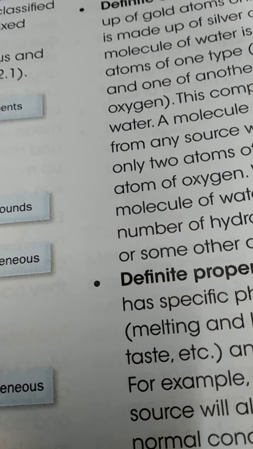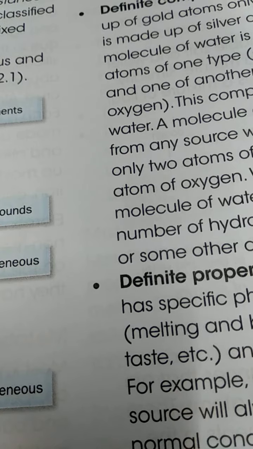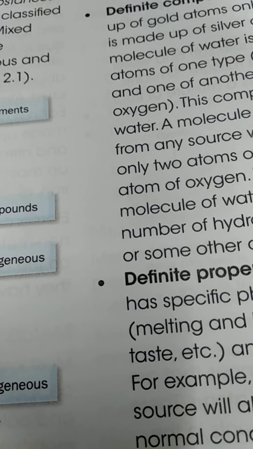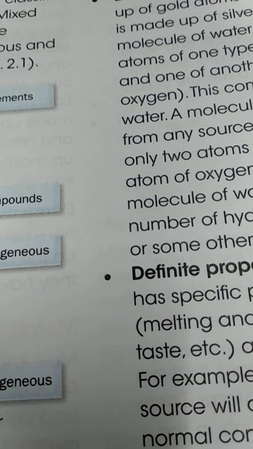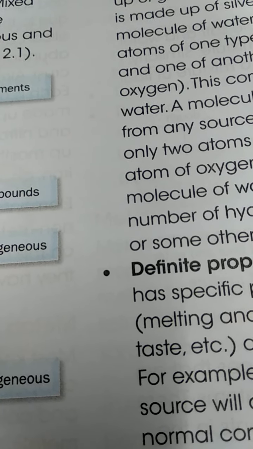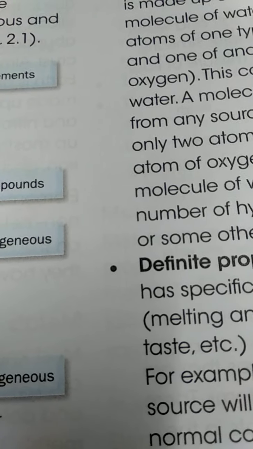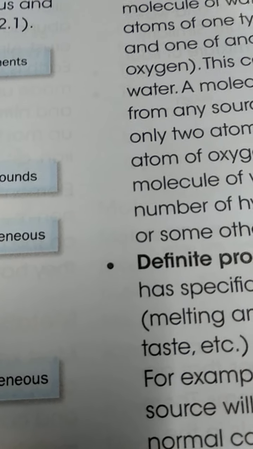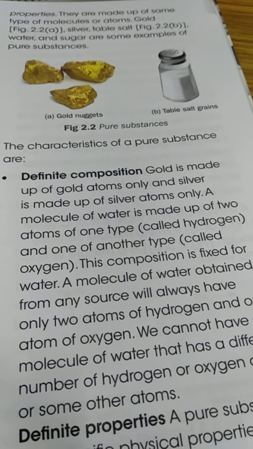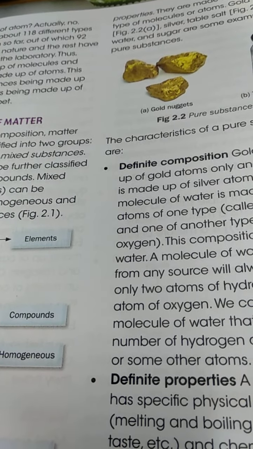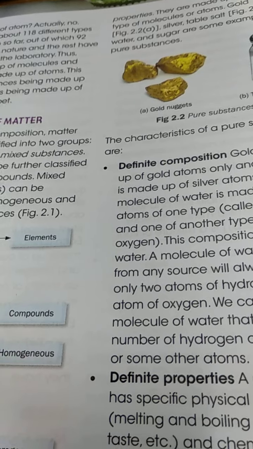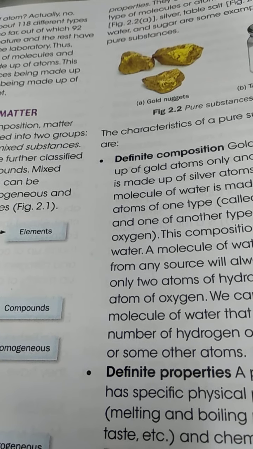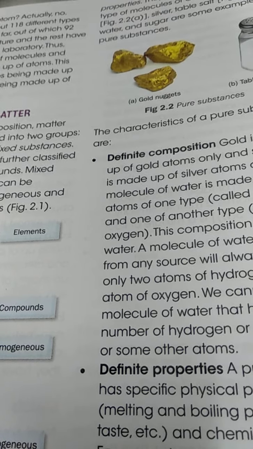What are pure substances? Pure substances have a definite molecular composition and fixed properties. They are made up of the same types of molecules or atoms, like gold, silver or the salt which we eat. It is an example of a pure substance, because if we add something to gold, it will change its texture and color, it becomes an alloy. So gold itself is a pure substance. Gold is made up of gold atoms and silver is made up of only silver atoms.